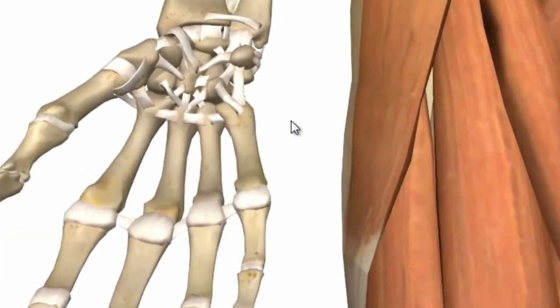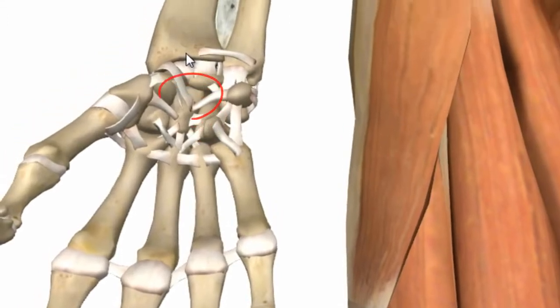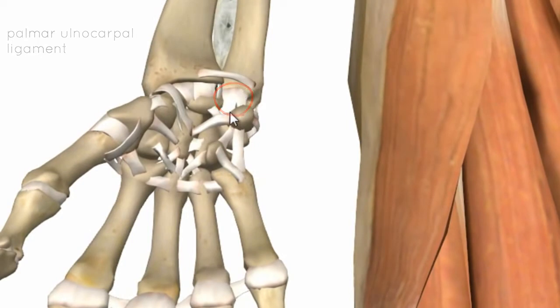So we can just see these ligaments here which run from the radius to the carpal bones, and we're looking at the palmar surface, so these are the palmar radiocarpal ligaments. And likewise we've got palmar ulnocarpal ligaments, so these run from the ulnar bone to the carpal bones.